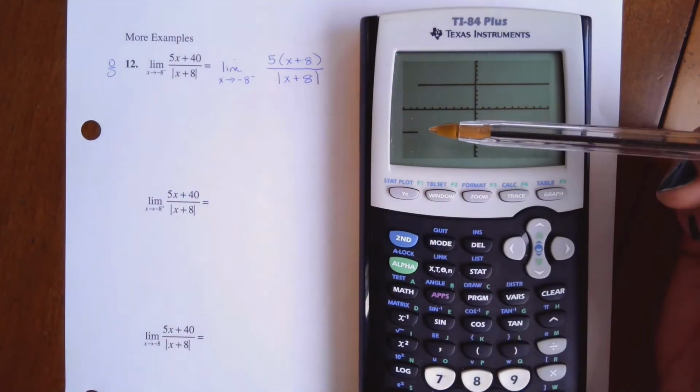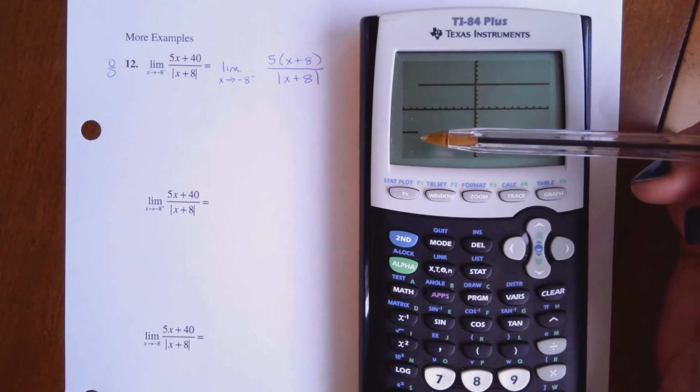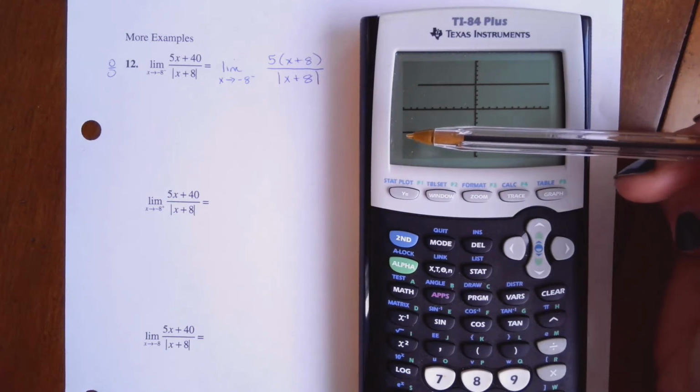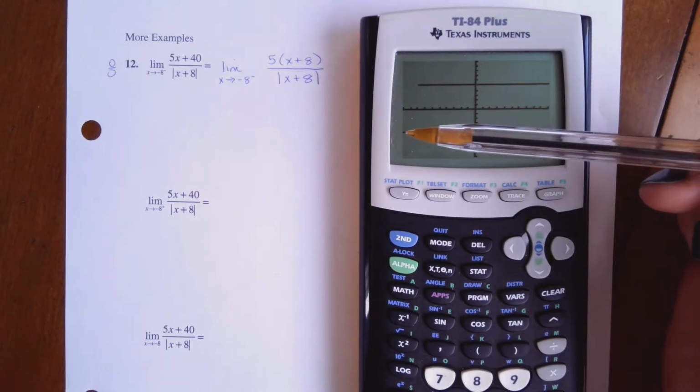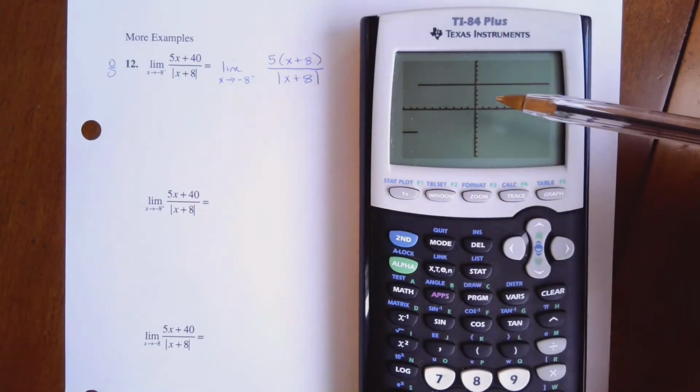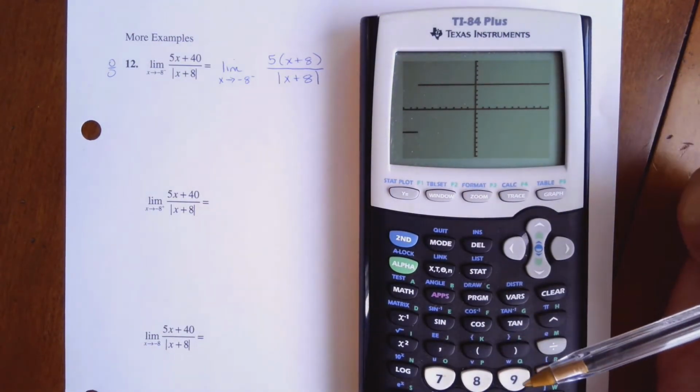So at -8, there's the problem. Okay. So if I put in numbers to the left of -8, which is what I'm doing right now, that would be down here. And then if I put in numbers to the right of -8, that would be these values up here. Notice they're all the same.